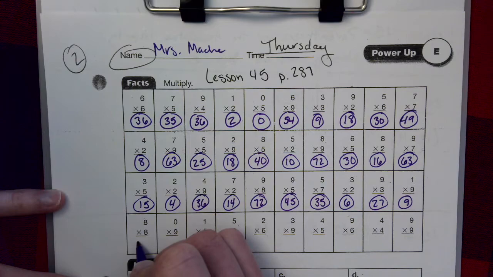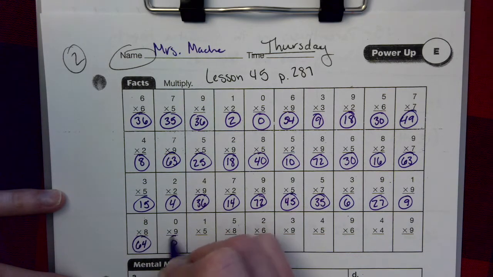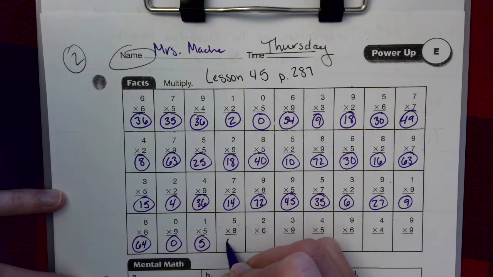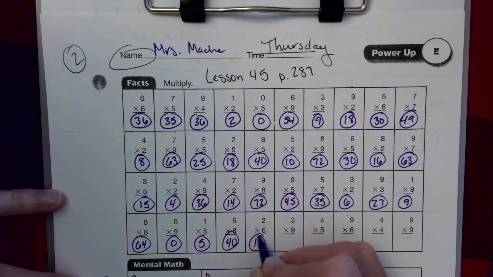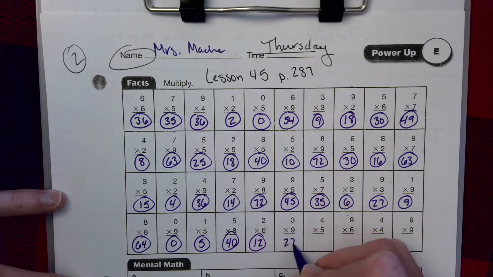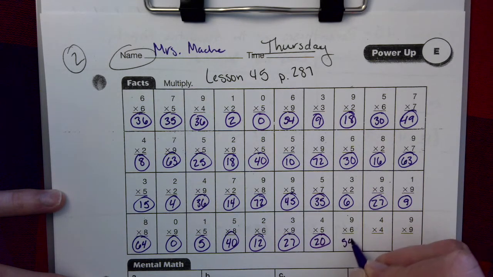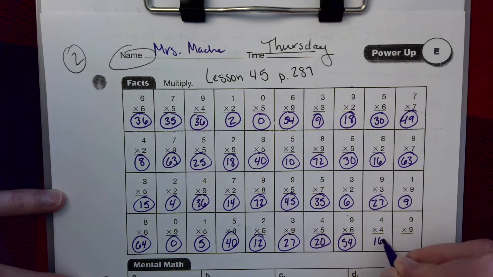8 times 8 is 64. 0 times 9 is 0. 1 times 5 is 5. 5 times 8 is 40. 2 times 6 is 12. 3 times 9 is 27. 4 times 5 is 20. 9 times 6 is 54. 4 times 4 is 16. 9 times 9 is 81.